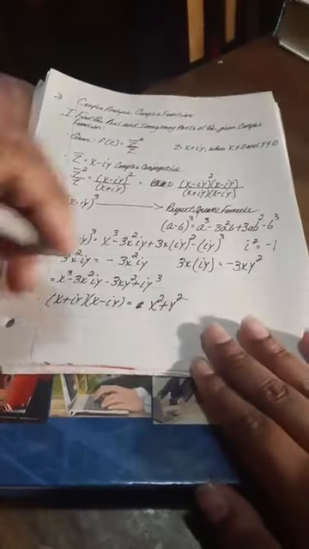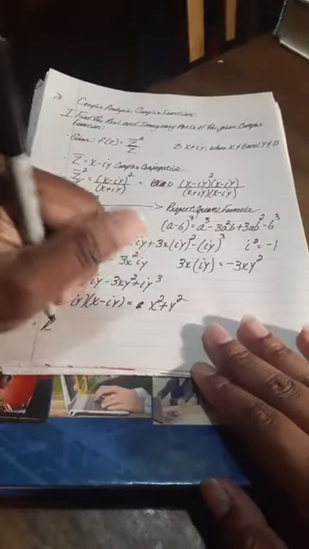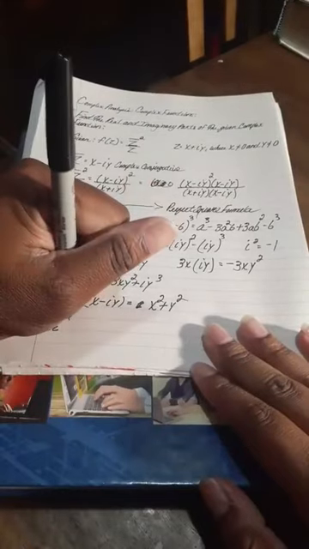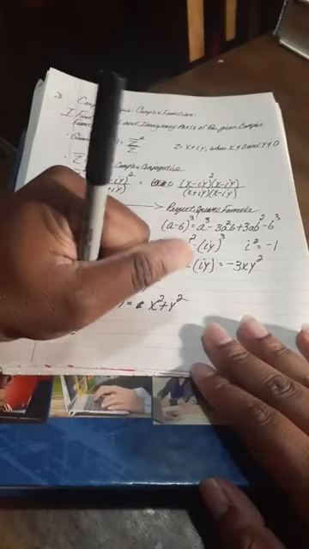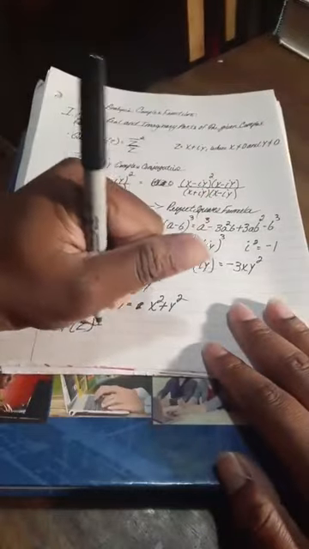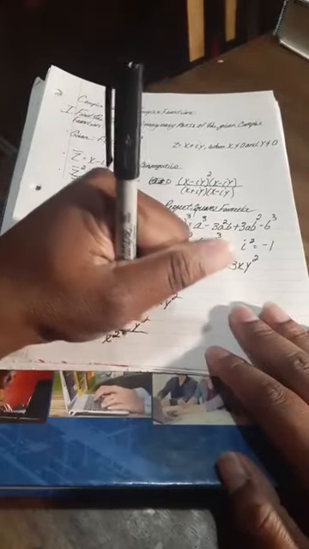So let's identify the real part here. We'll denote the real part Re, and I'll put f of z on the inside. The real part in this case would just be x cubed minus 3x y squared all over x squared plus y squared.